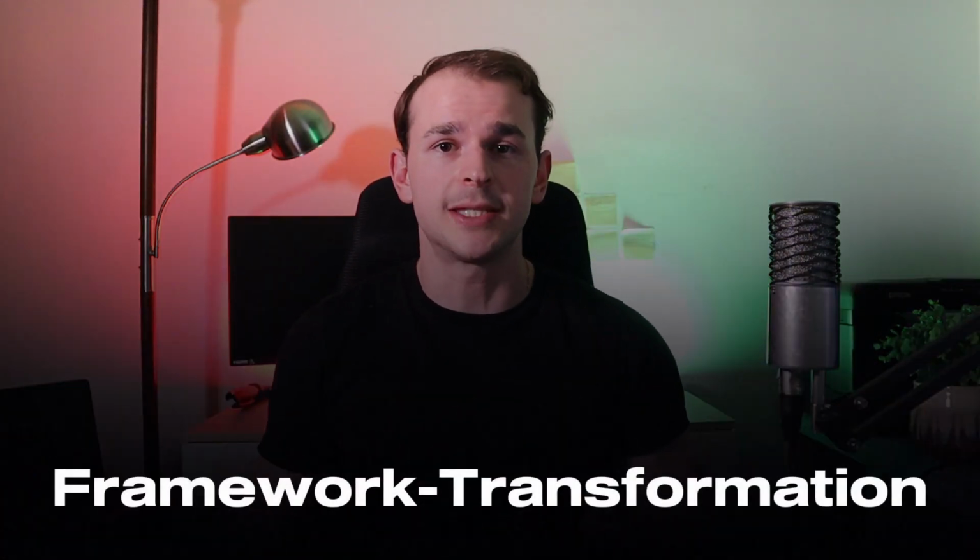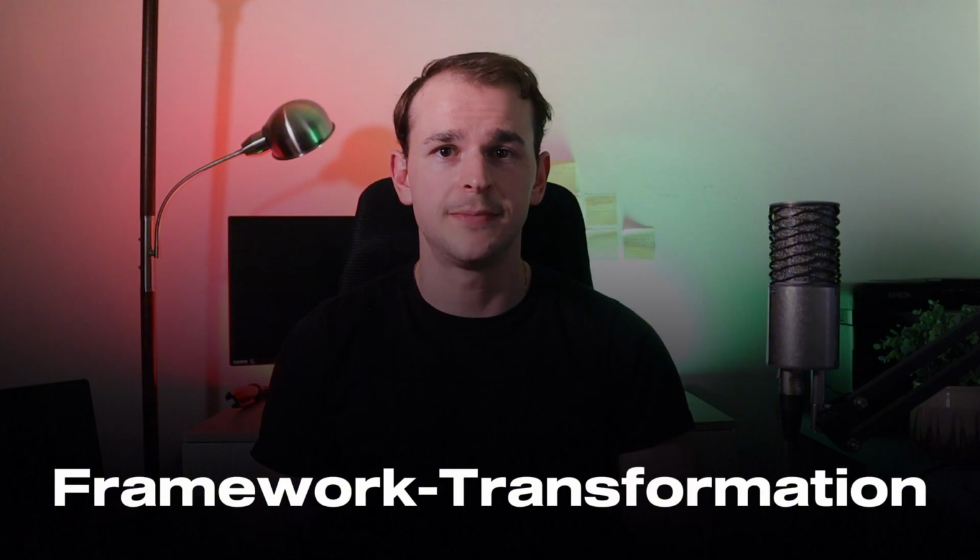So now that we know what to avoid when writing our solution section, what should we do instead? I recommend using the framework transformation substructure for your solutions. You start by giving your audience a step-by-step, action-oriented framework to solve the problem, and then delivering a transformative story of somebody who took your step-by-step framework and implemented it to improve their lives. Now, let's break down why this method works so well.